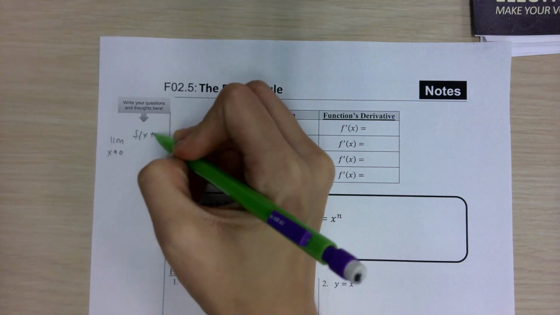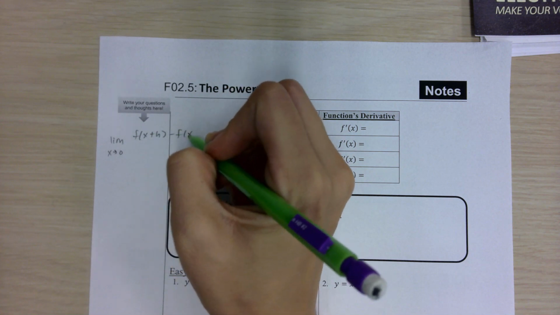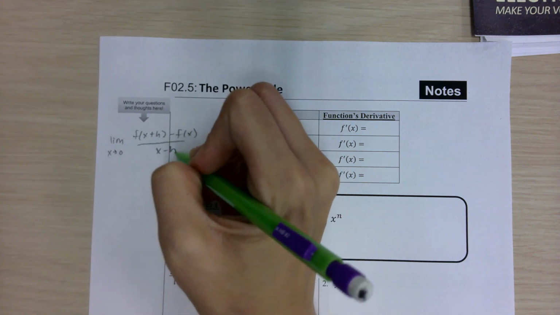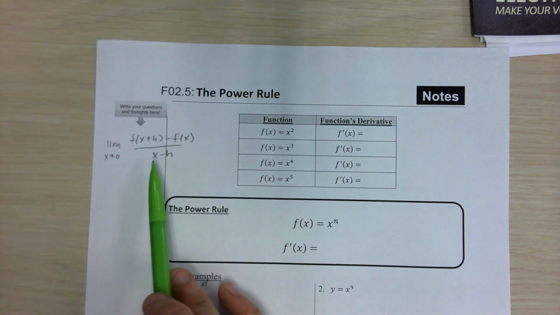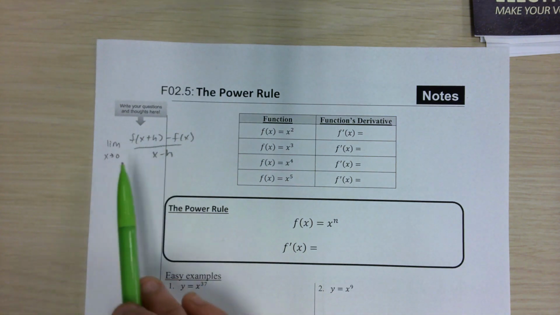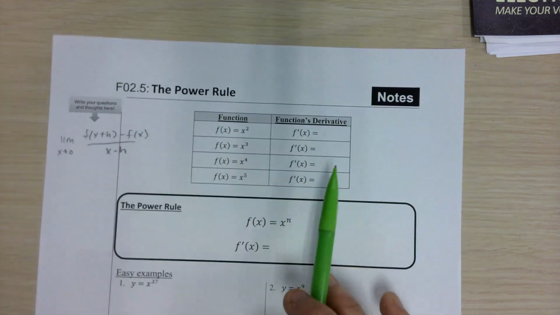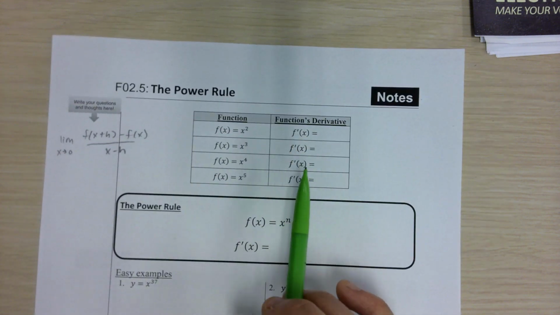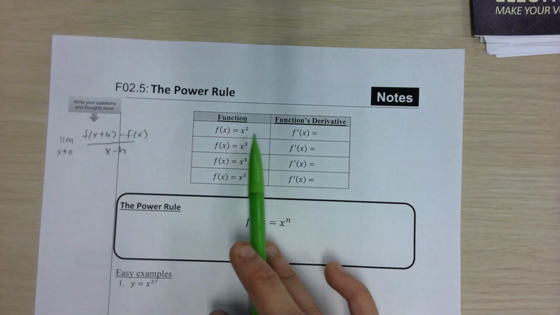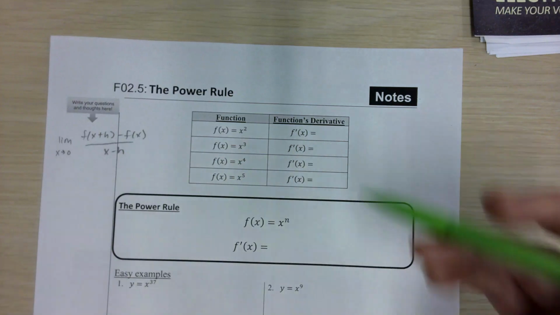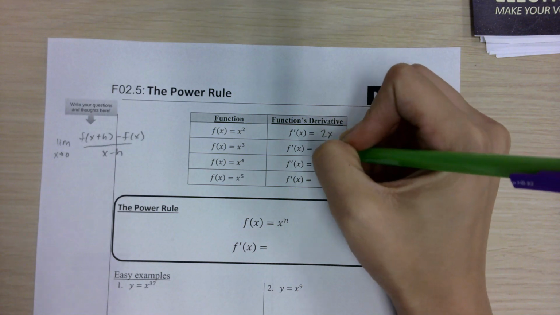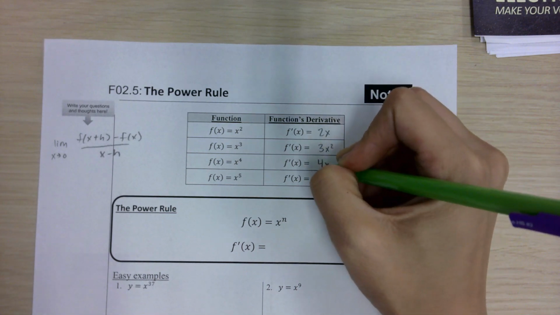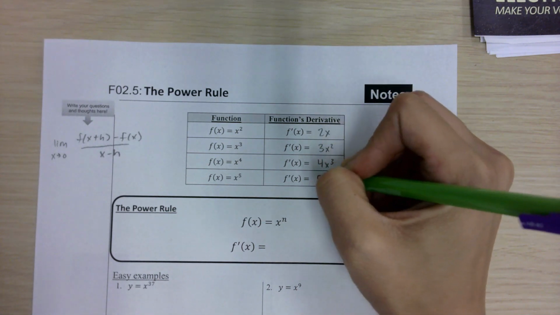f of x plus h minus f of x over x minus h. This is something in a different lesson where you use limits to find a derivative, but we're actually going to do a shortcut. So if we look here, we have a function and then the function's derivative. I'm going to fill it in right here. We have 2x, 3x squared, 4x cubed, and 5x to the fourth.